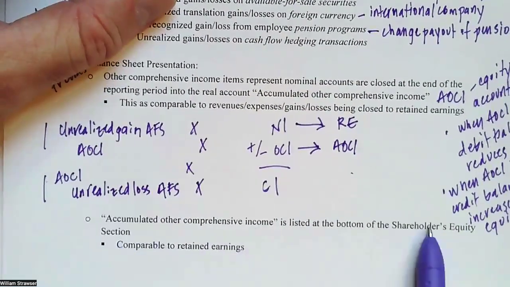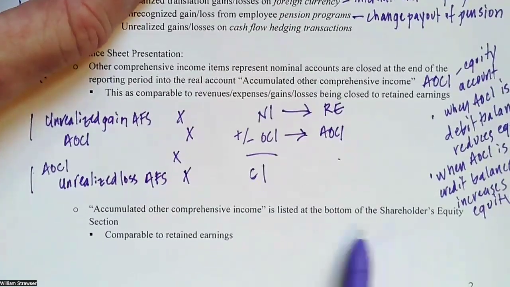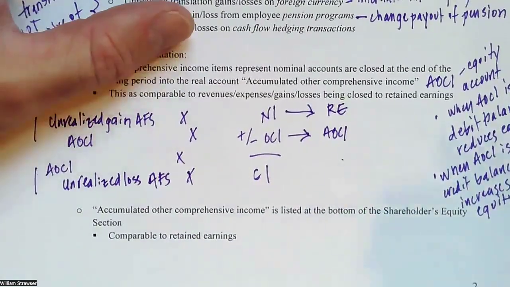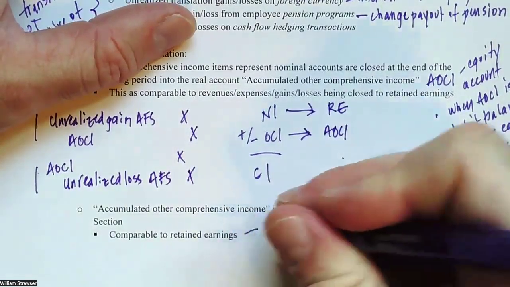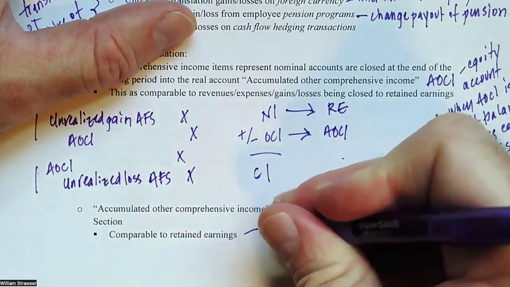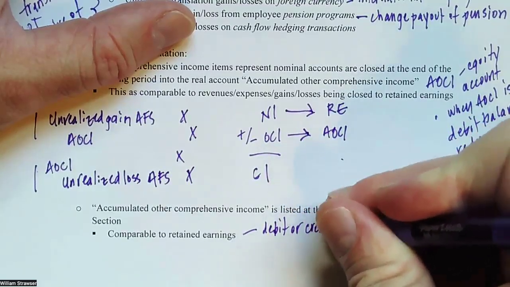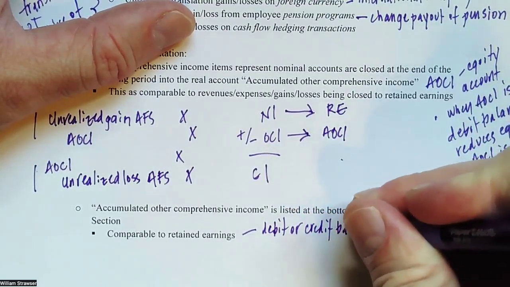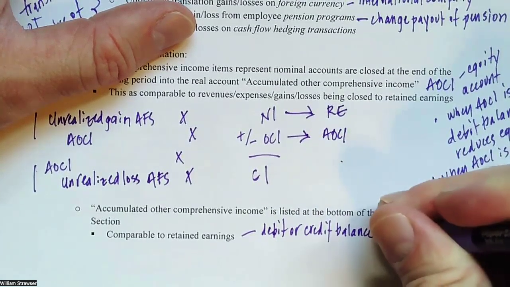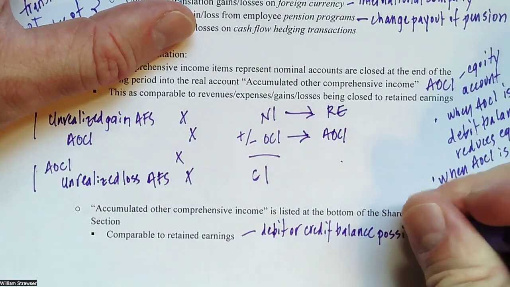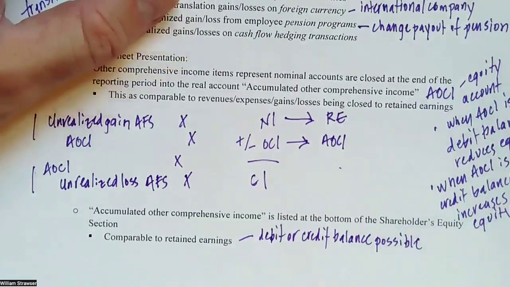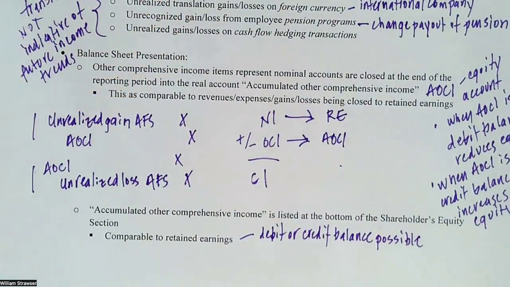It's typically listed at the bottom of the shareholders' equity section. And like I mentioned, it's comparable to retained earnings. It can have a debit or credit balance, as can retained earnings. If we have that debit balance, it just means we have more unrealized losses than we have unrealized gains.